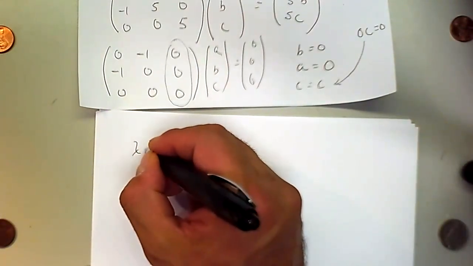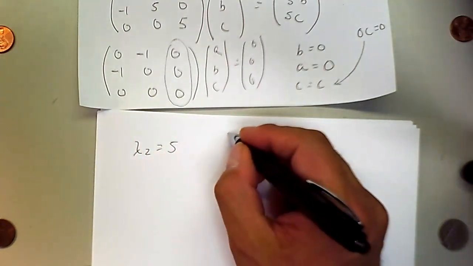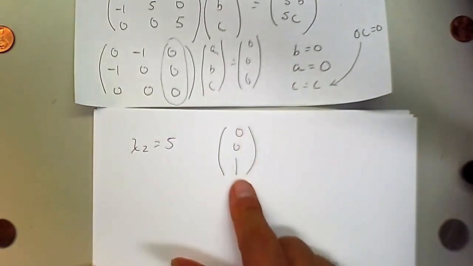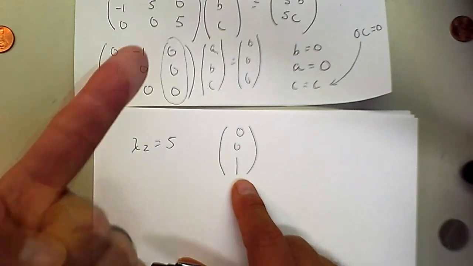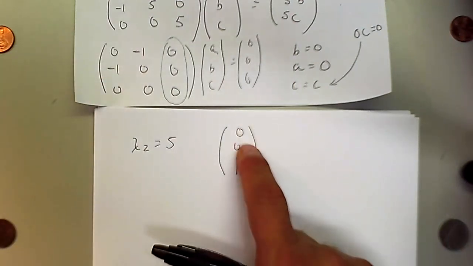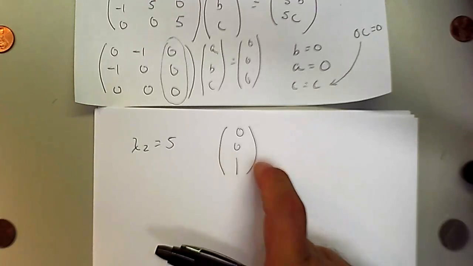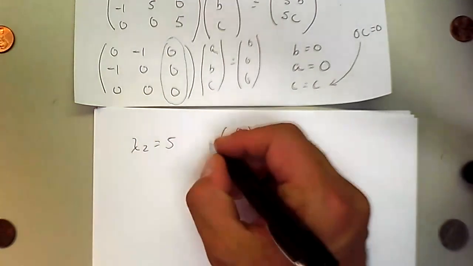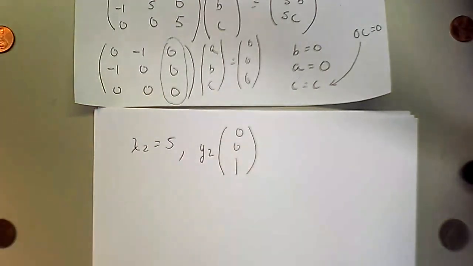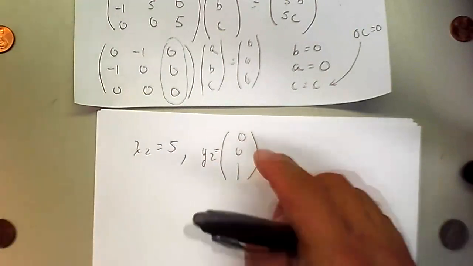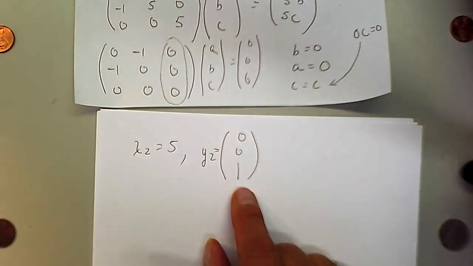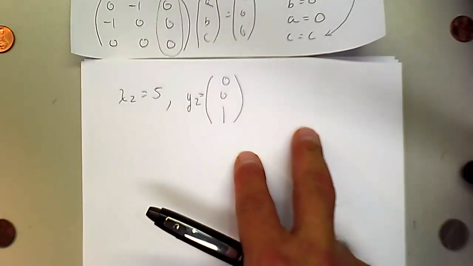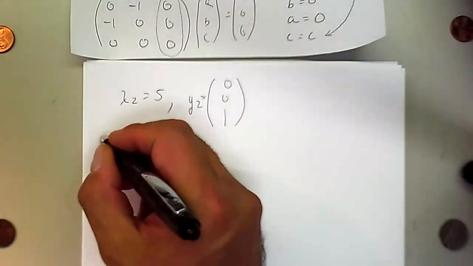So for lambda 2, which is 5, the corresponding vector is going to be 0, 0, 1. What is the length of this eigenvector? 1, because 0 squared plus 0 squared plus 1 squared is 1. Square root of 1 is 1. So we can bypass the x and call this y2. This is the eigenvector corresponding to lambda equals 5. 2 down, 1 to go, because there are 3 eigenvectors.